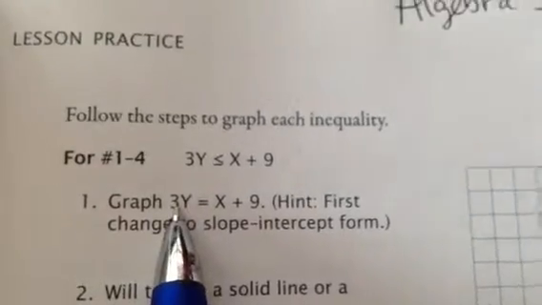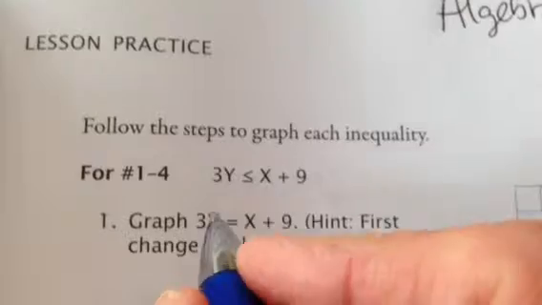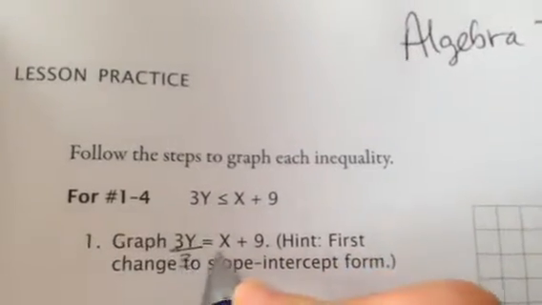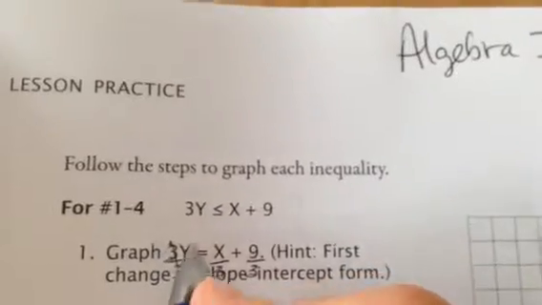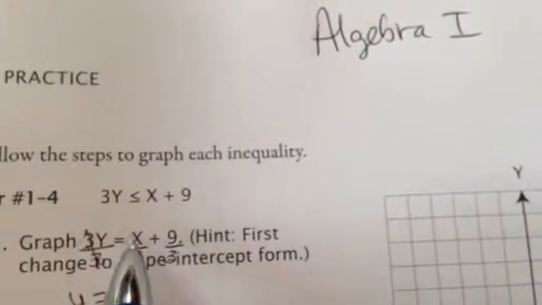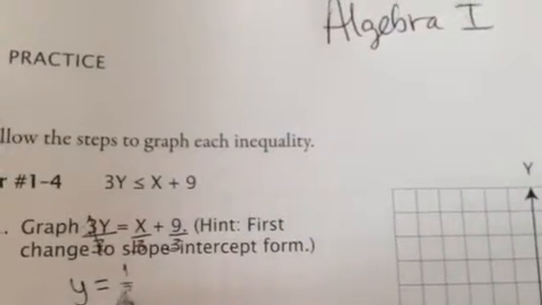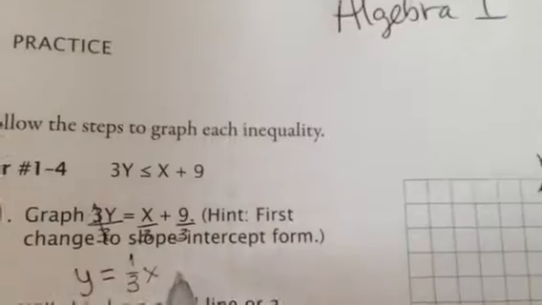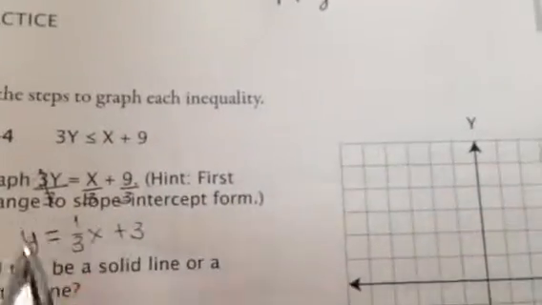Notice it says 3 times y, so you want to do the opposite of multiplying by 3, and we're going to divide everything by 3. So I'm going to divide every single thing by 3. Notice I get y equals, and right in front of the x is a 1, so this is 1 over 3, or 1/3 x, that's your slope right there, plus 3, because 9 over 3 is 3. Okay, so we're going to go ahead and graph this.